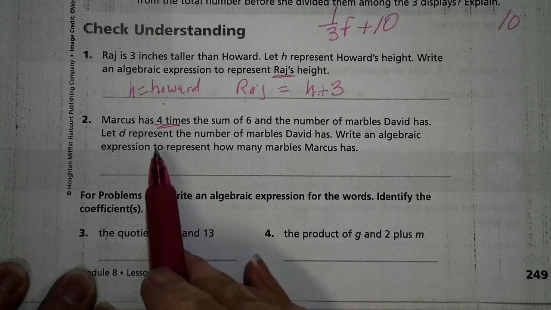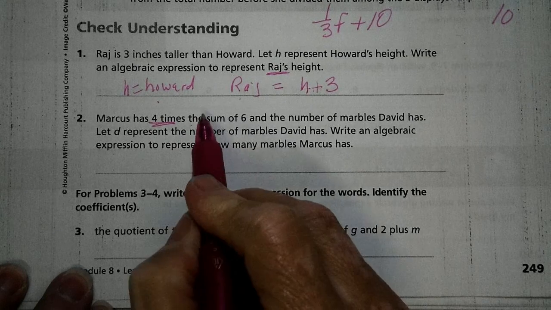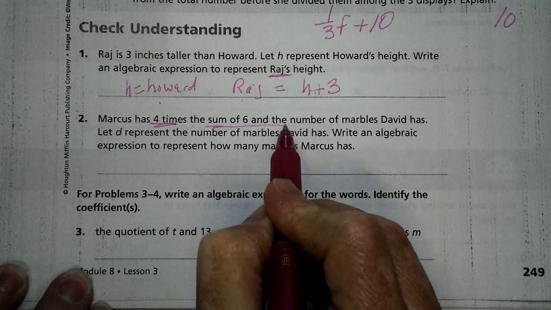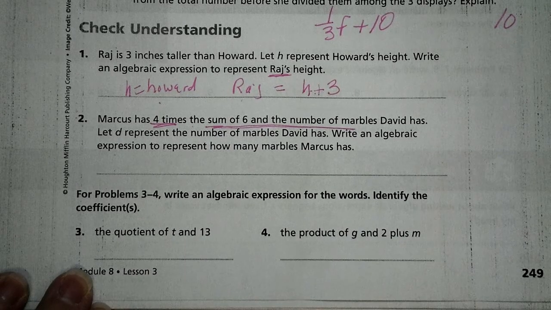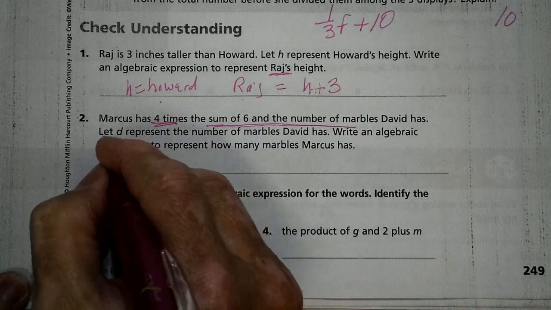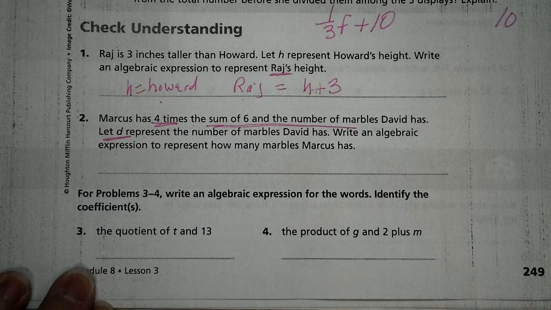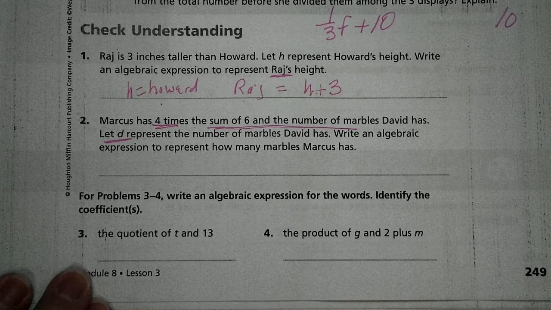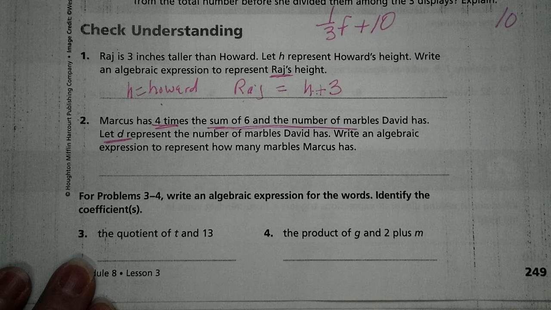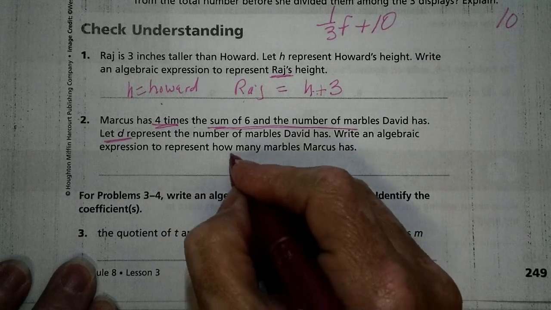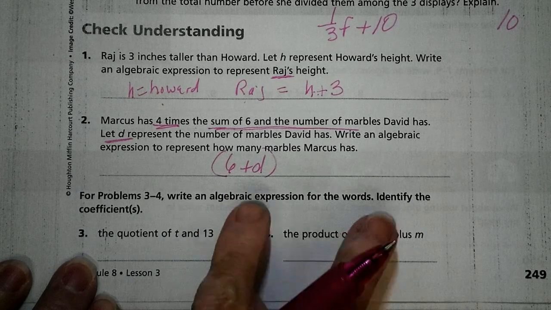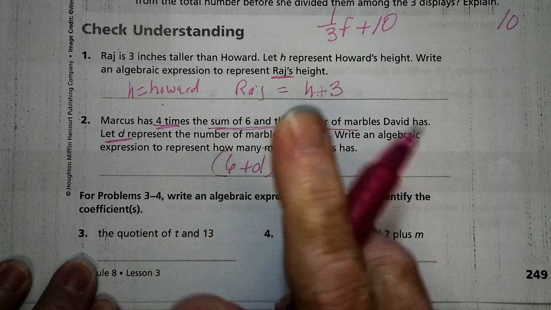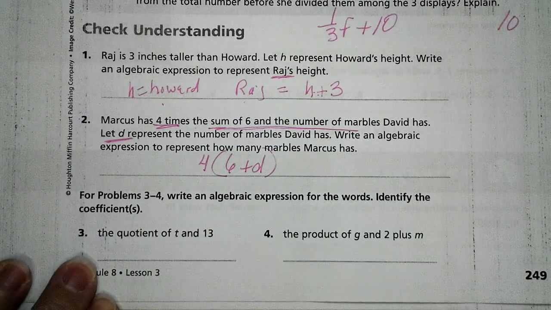All right, now you should be able to see it. So Marcus is 4 times the sum of 6 and a number. Can I help? Yep. And then the number is going to be D. So what would I do? You would put the 6 and D together and then multiply it by 4. You mean the 6 and D? Yes. And then I would put those in parentheses and then put the 4 on the outside.